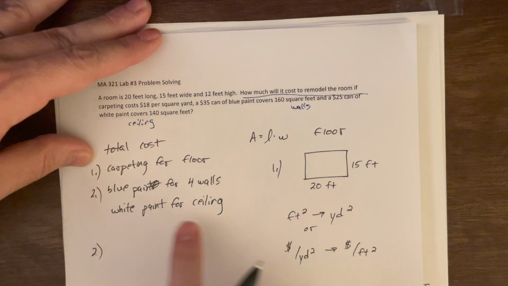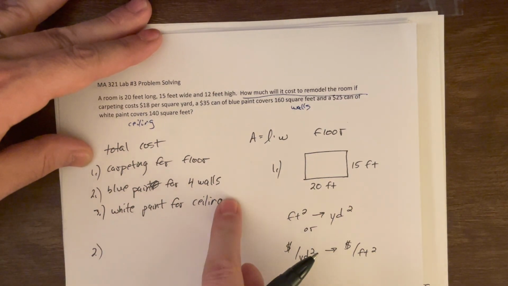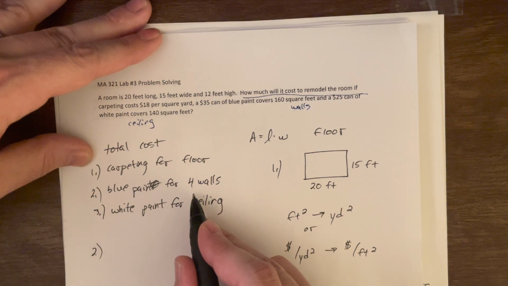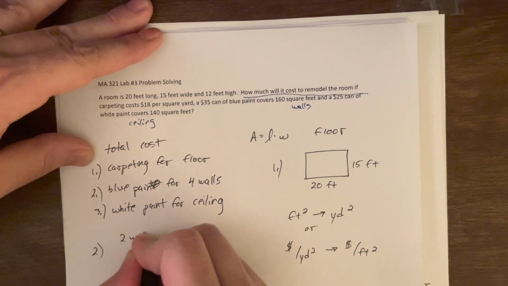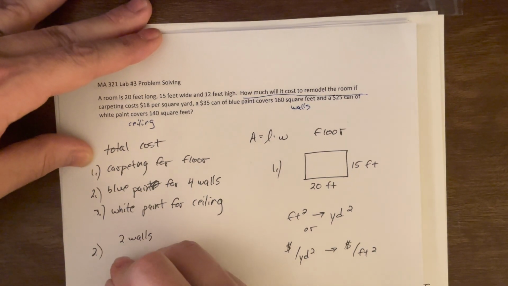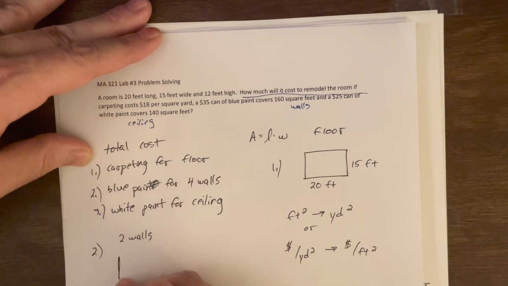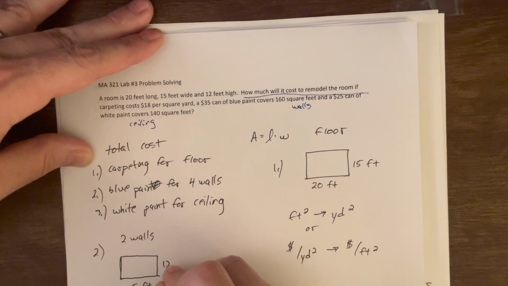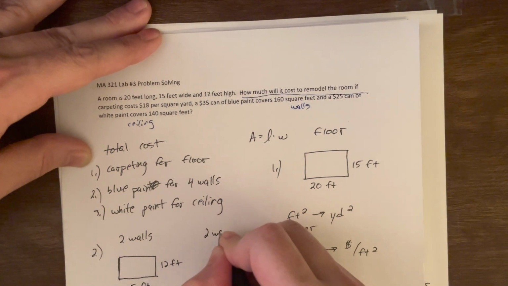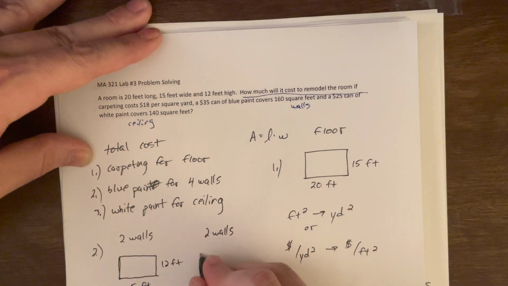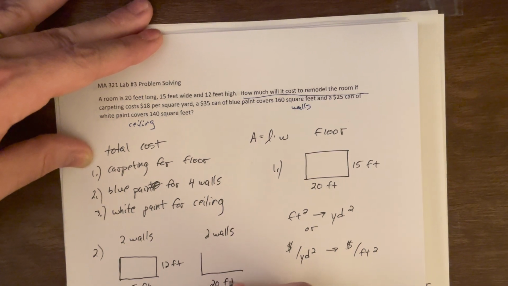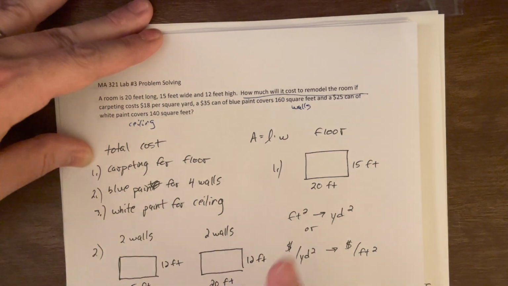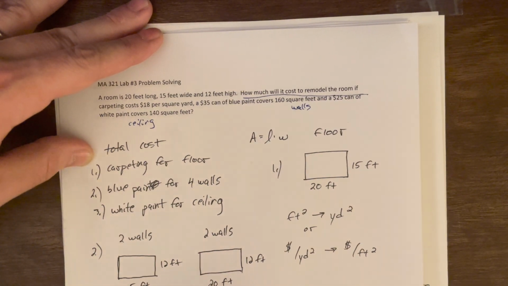Number 2, let's focus on the walls. Well, we've got 4 walls. If we look at the walls, we've got 2 walls that are 15 feet by 12 feet. And then we have 2 walls that are 20 feet by 12 feet. Remember, I'm not trying to draw this to scale. This is just so I could see what's going on.